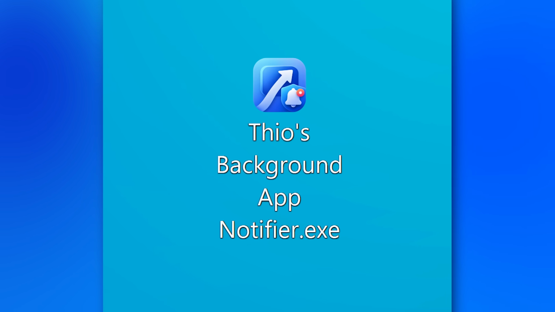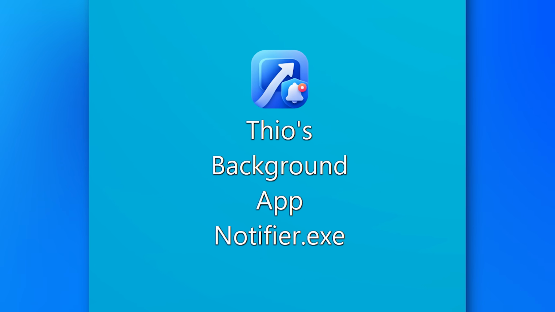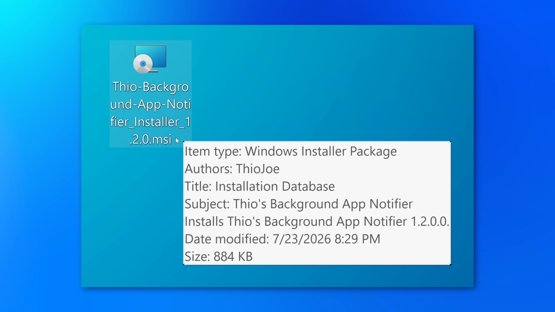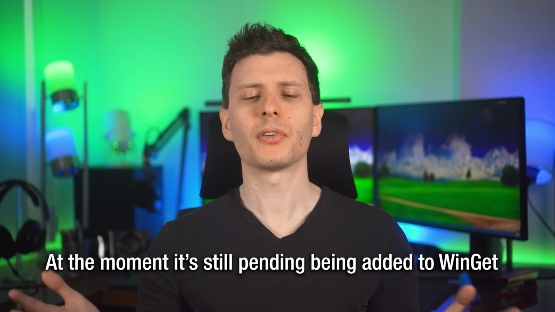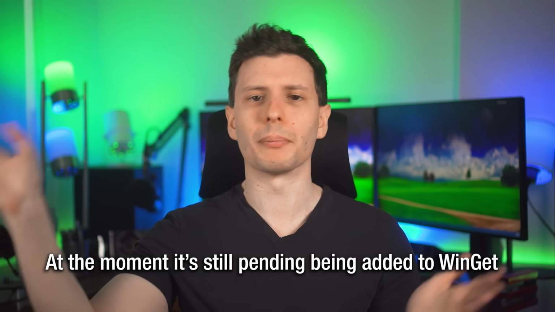Also, I will say that the app is completely portable. It's literally just one exe, zero third-party dependencies, so you don't have to install it. There is an optional installer, the MSI file on the GitHub page. If you use that, then it will automatically be updated when I push the updates to Winget, so if you use Winget, I recommend using the MSI installer, but you don't need to. You could just drop the exe right into the startup folder and do it that way.